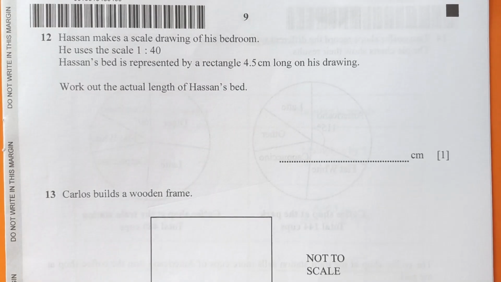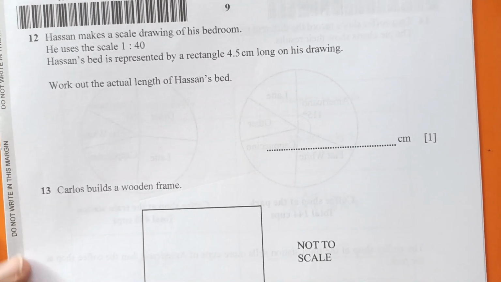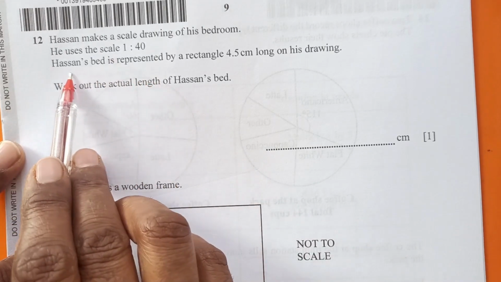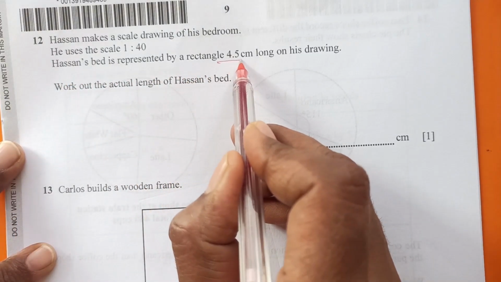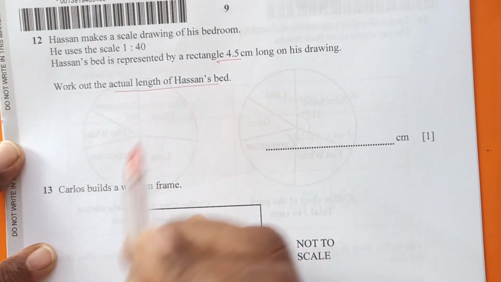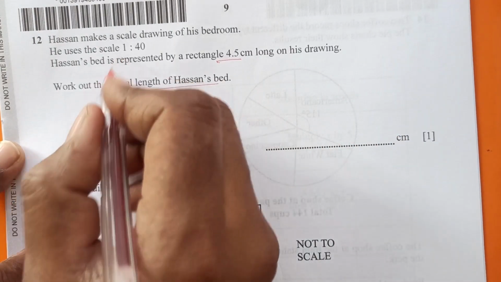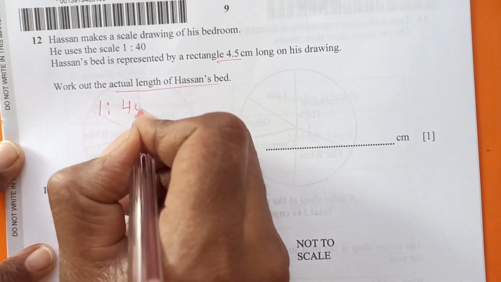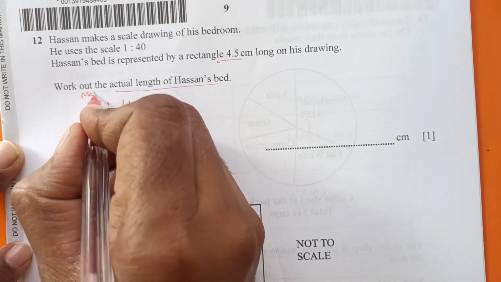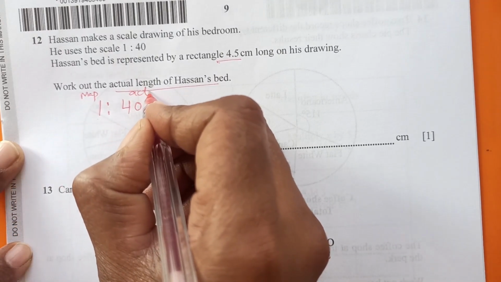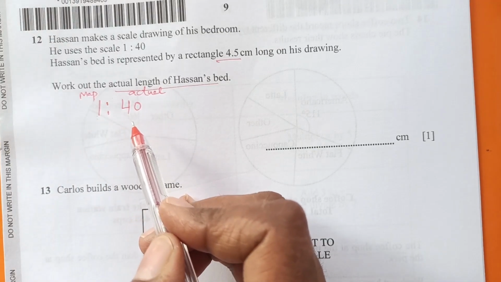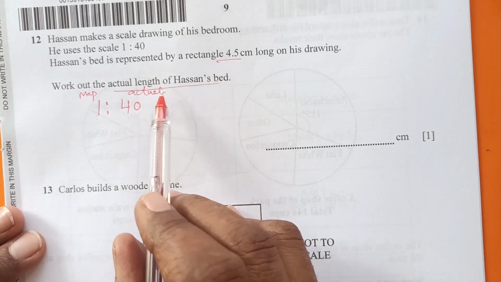Number 12. Hassan makes a scale drawing of his bedroom. He uses scale 1 to 40. Hassan's bed represents a rectangle 4.5 centimeters long on his drawing. Work out the actual length. So we are just talking about the length here. We are given this 1:40. What does that mean? This smaller one will be on the map, and this is actual. So on the map, if it's 1, then it represents 40 on the actual.